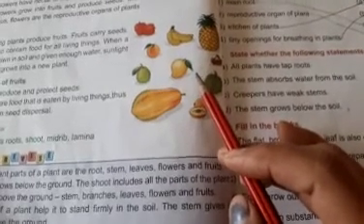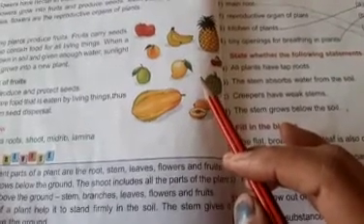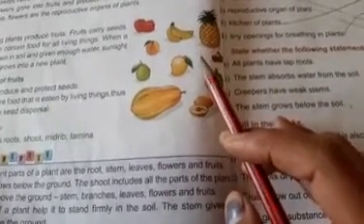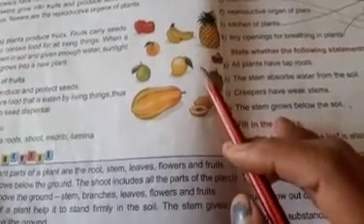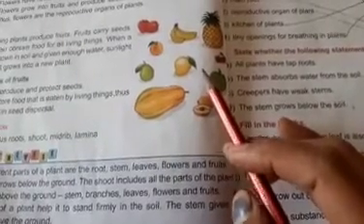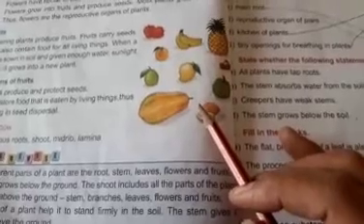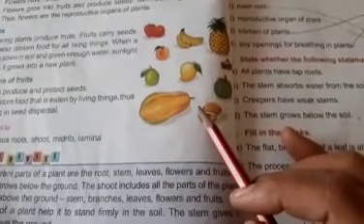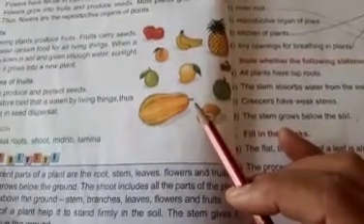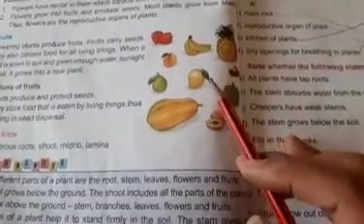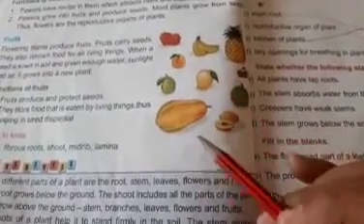Fruits carry seeds. They also contain food for all living things. When a seed is sown in soil and given enough water, sunlight, and air, it grows into a new plant. Again, the new plant bears flowers. Flowers give us fruits. Fruits give us seeds. This cycle goes on.